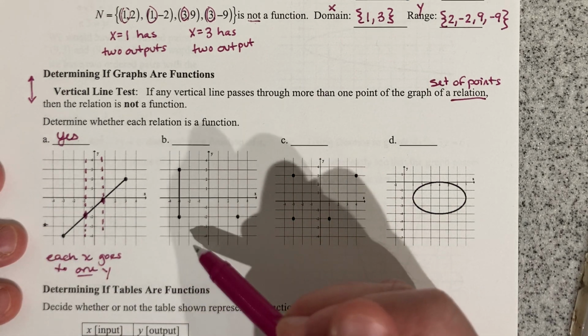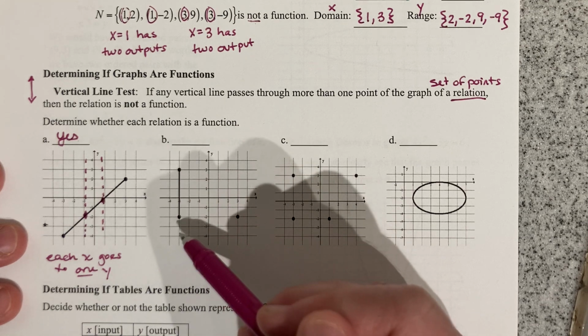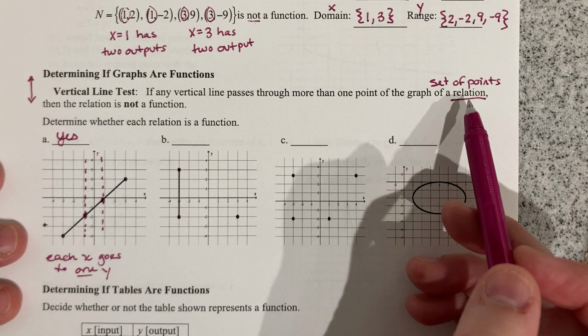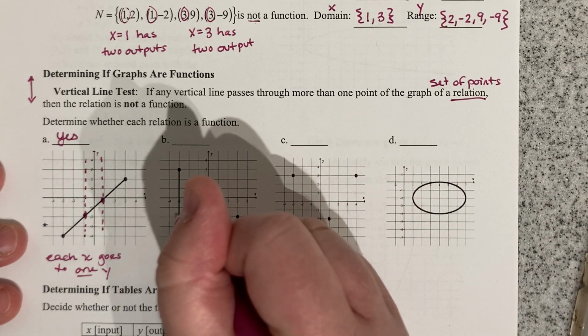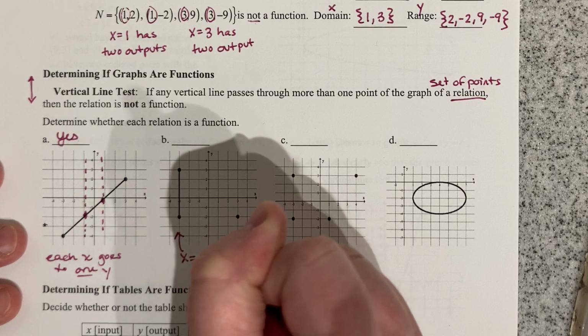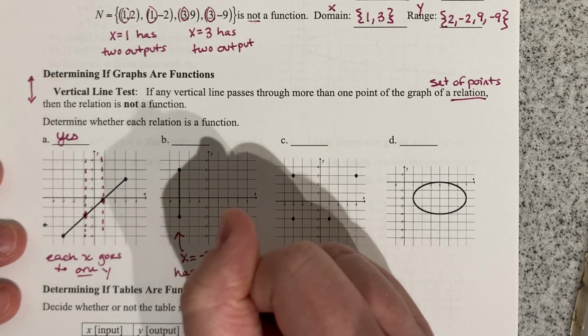So let's try this one. We've got a vertical line and then a dot. That's our relation, our set of points. But here, x equals -3 has lots of outputs.